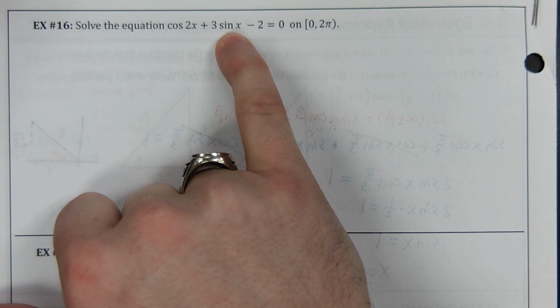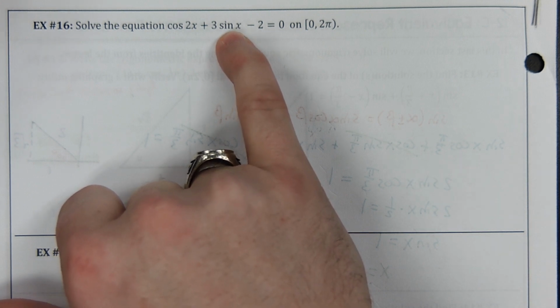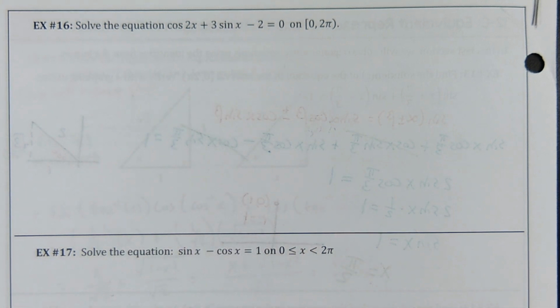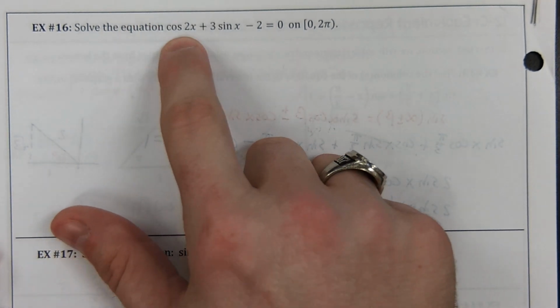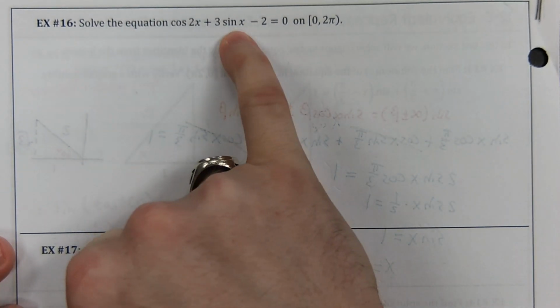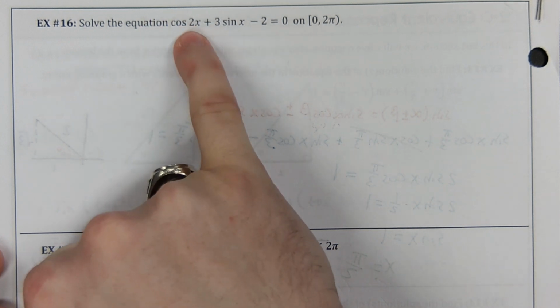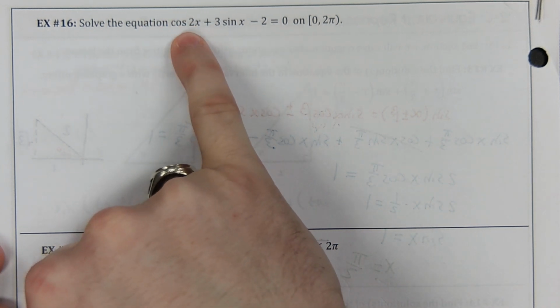That's the giveaway that you don't want 2 kinds of trig in the equation. If you can avoid 2 kinds of trig in the equation, that's what you do. Which means I don't want to have cosine here. I can't do anything with that. But there's a substitution I can make for this that does not involve cosine.